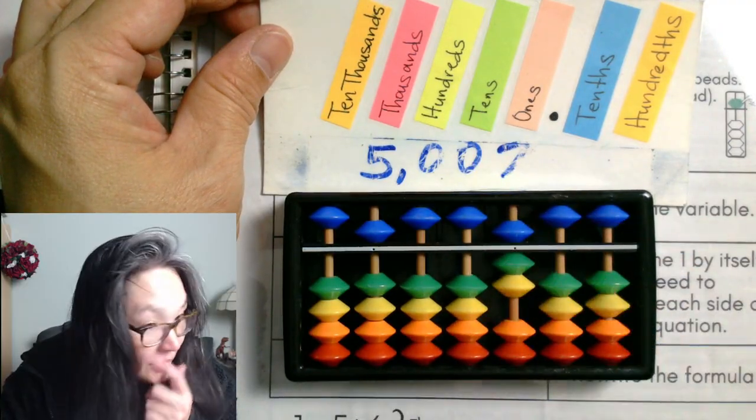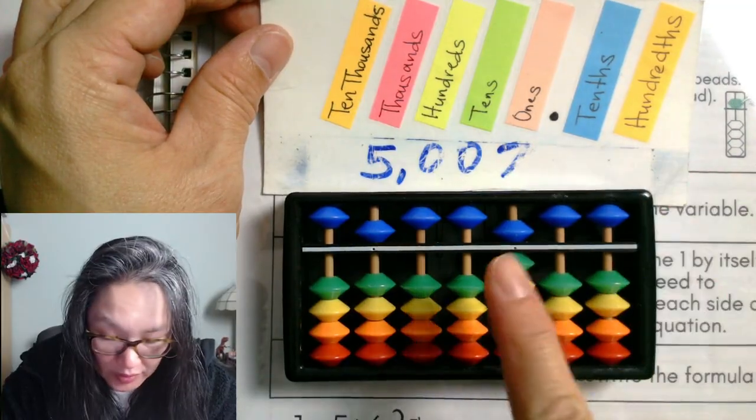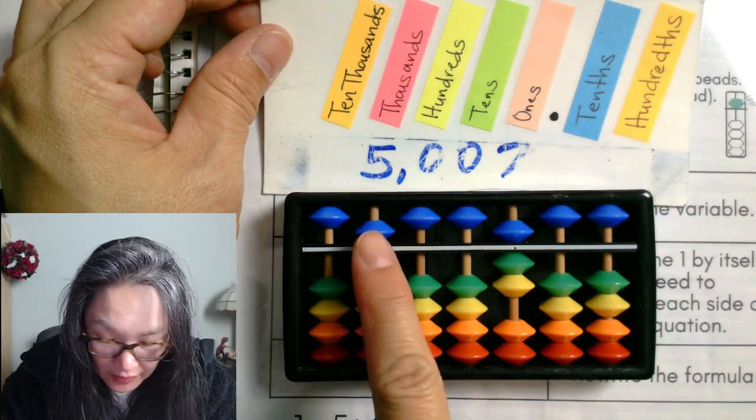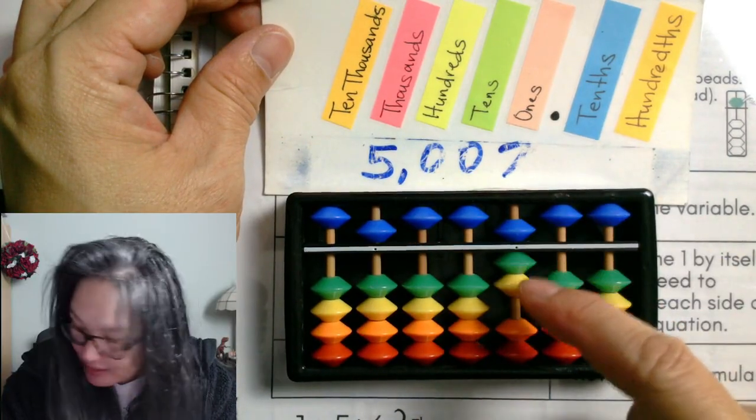The top bead has a value of 5 no matter what. So when we look at it, we have 5,000, 0, and then 7. 5, 6, 7.